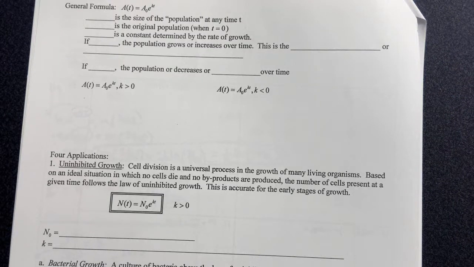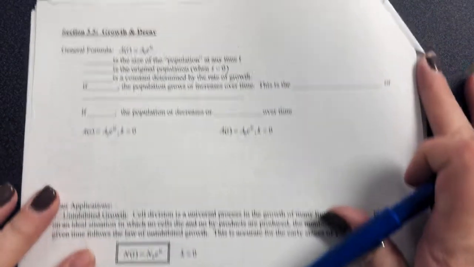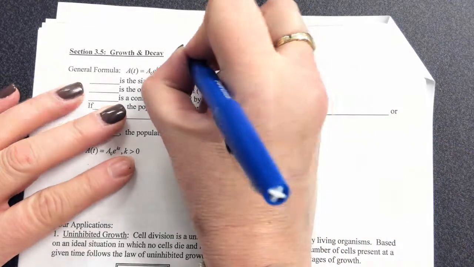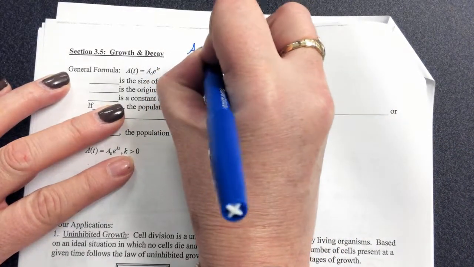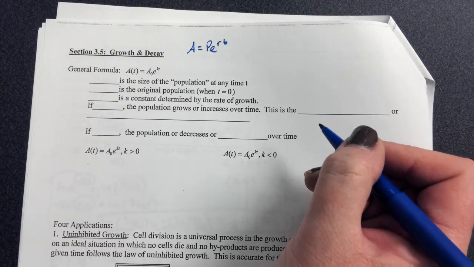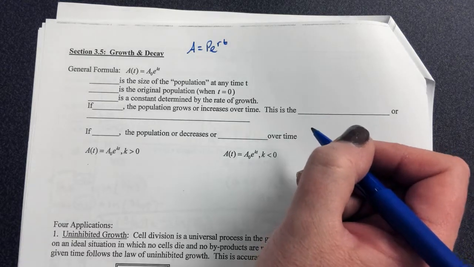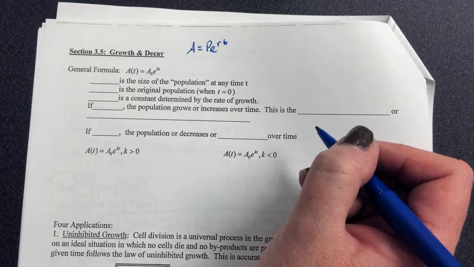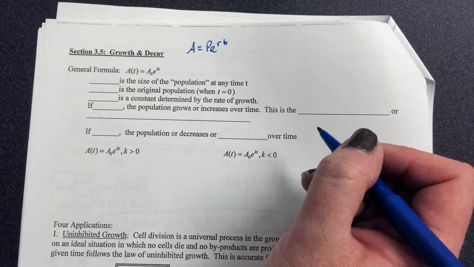So what you're familiar with, the exponential growth and decay formula, looks like this: A is equal to P times e raised to the rt. Again, this was your continuously compounding formula, where P, do you remember what P stood for in this formula when you studied it last year? It was your initial deposit or your initial amount.